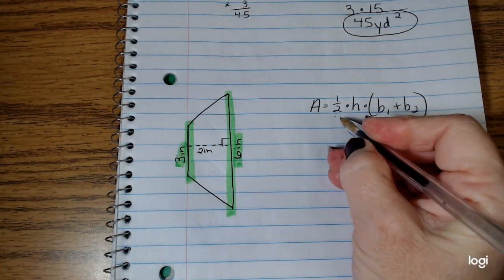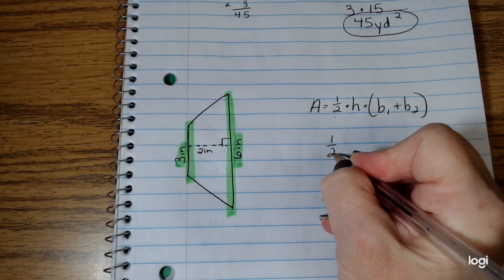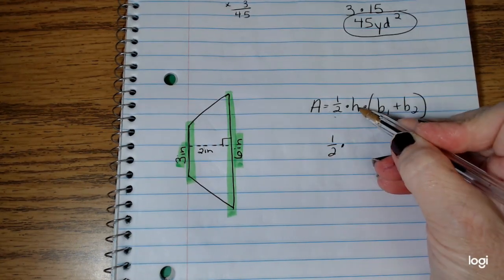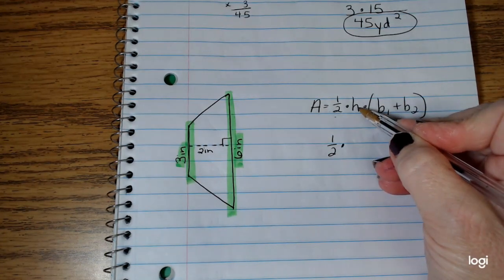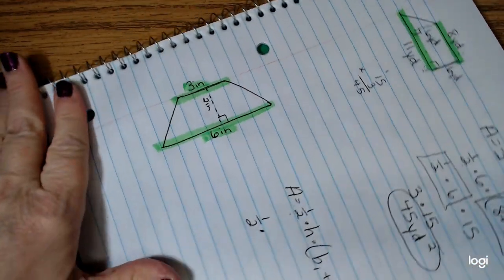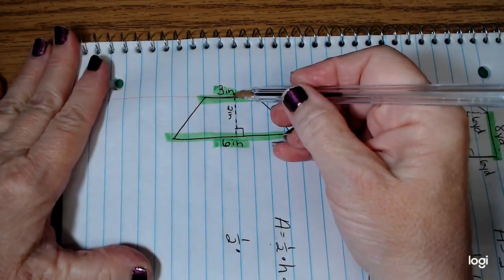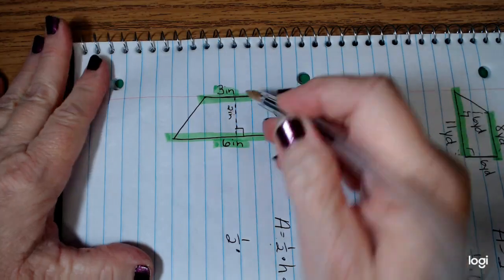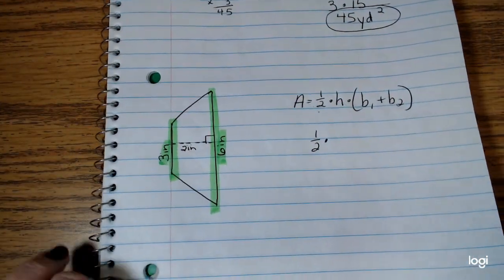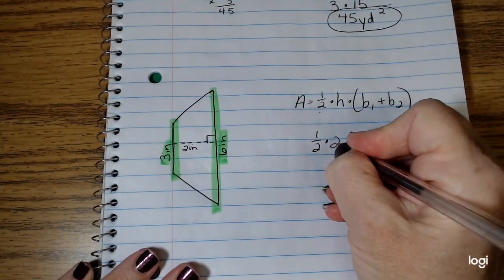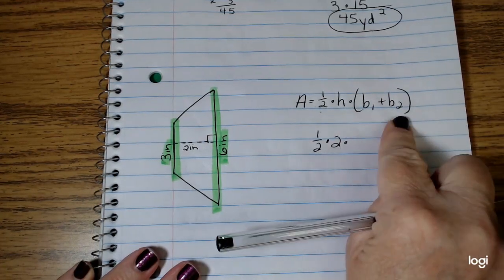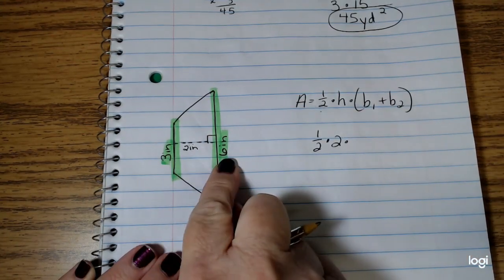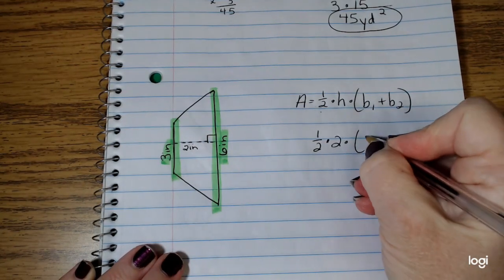1/2, guess what? That stays 1/2. What's the height of my shape? Well, I can always turn my paper sideways, and I can see the height goes from here to here, and that label is 2 inches. So we'll say 2. I need my 2 parallel lines. One is 3 and one is 6.